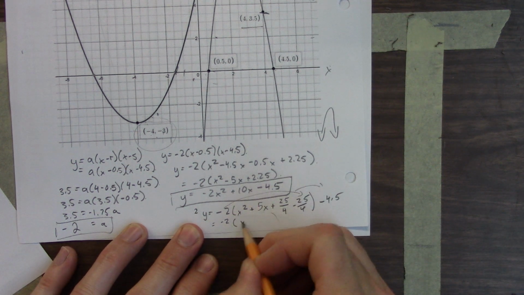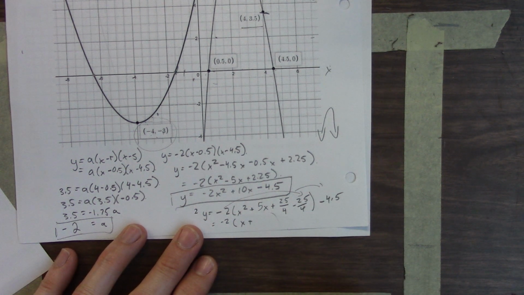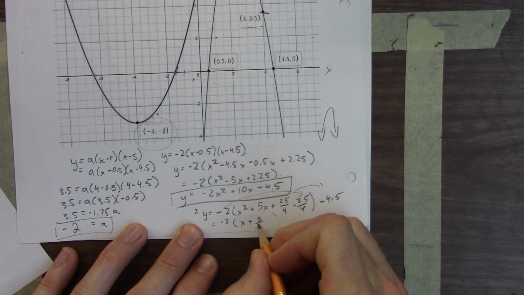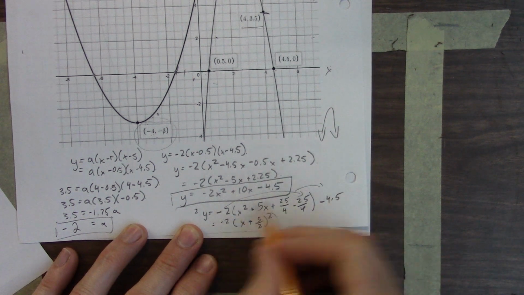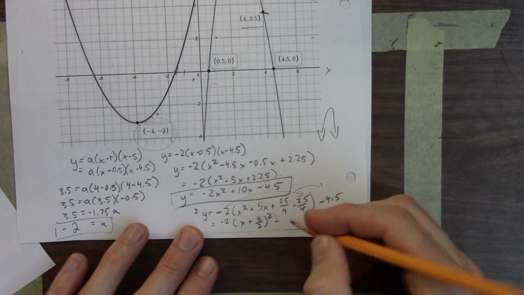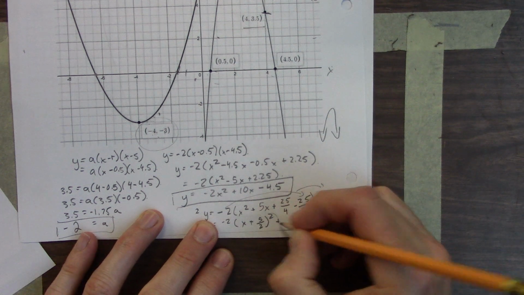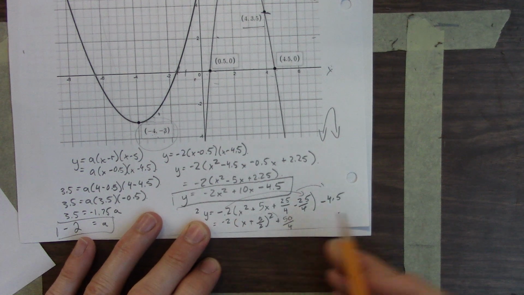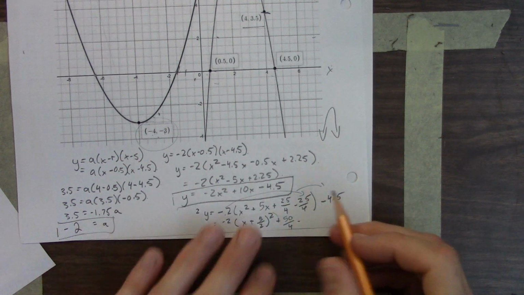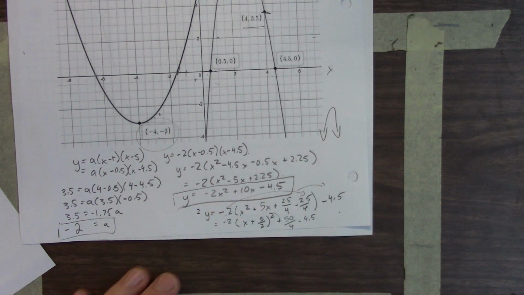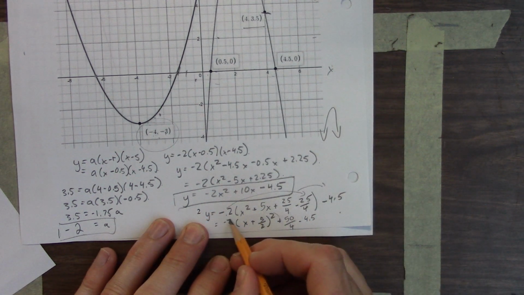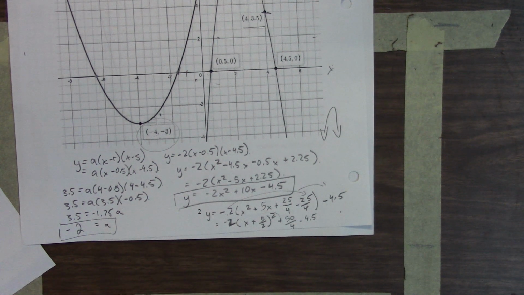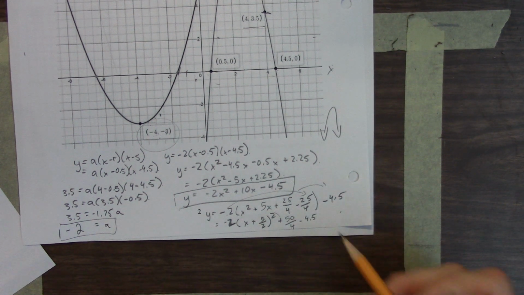So we're left with negative 2. Let's perfect square this. x plus 5 over 2 squared, and then this becomes positive 50 over 4, right? Negative 2 times negative 25 over 4, minus 4.5. So I just need some help with 50 over 4 minus 4.5.